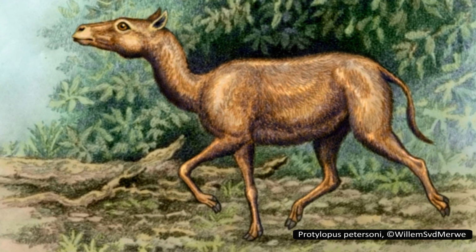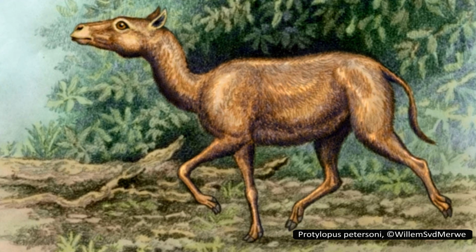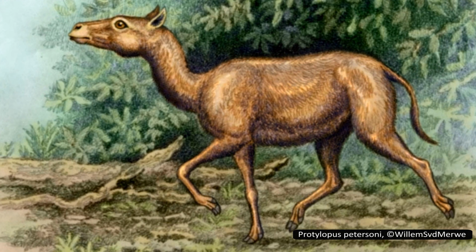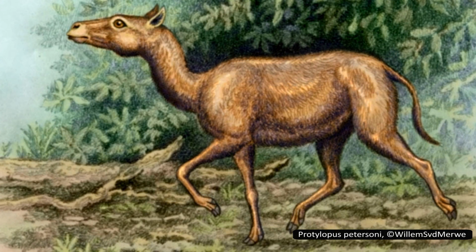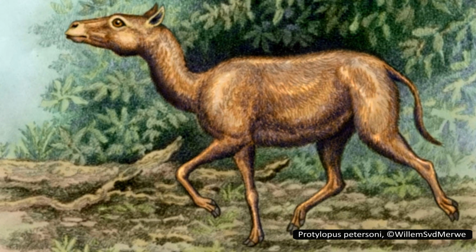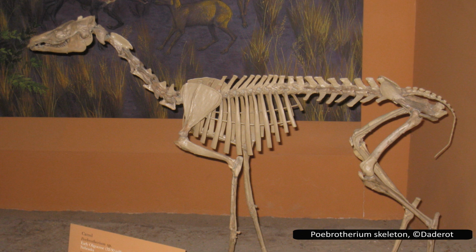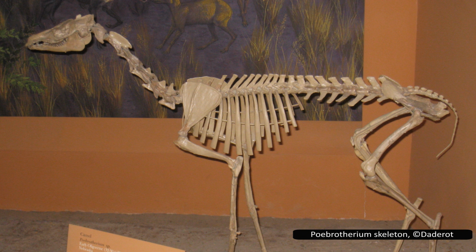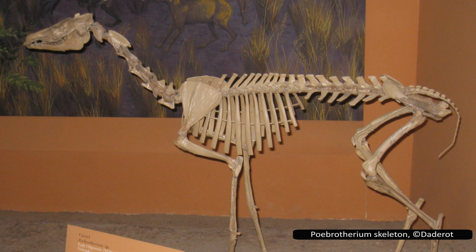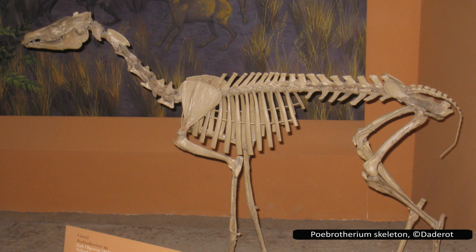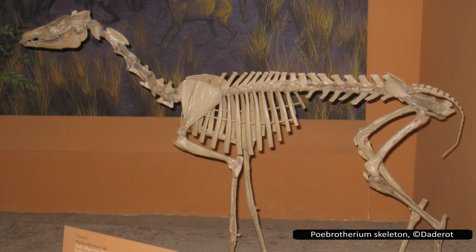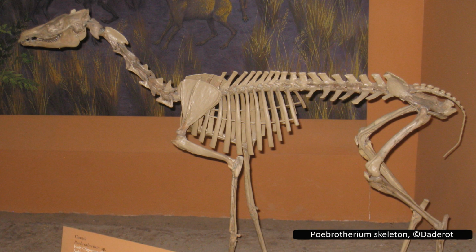One of the earliest camelids was Protylopus, a rabbit-sized animal that had many differences to the modern species, including 4 toes on each foot. By the late Eocene, camelids like Poebrotherium were larger, around the size of a goat, and had feet with 2 toes like the modern species. Early camelids were confined to North America until about 7 million years ago. This was when the Bering land bridge was accessible.